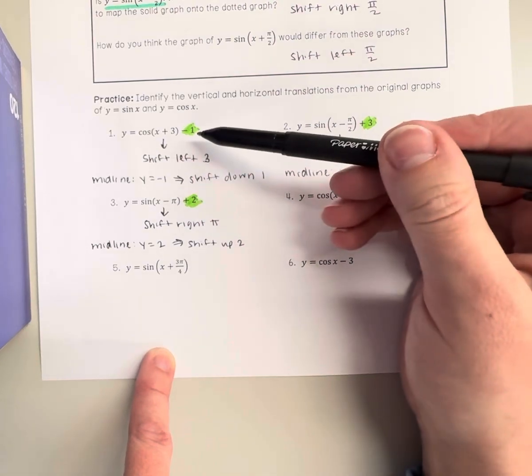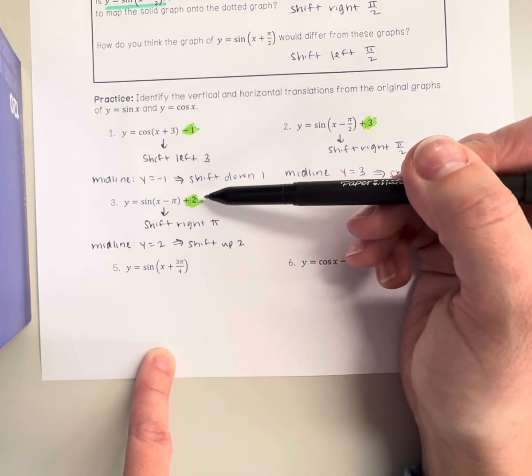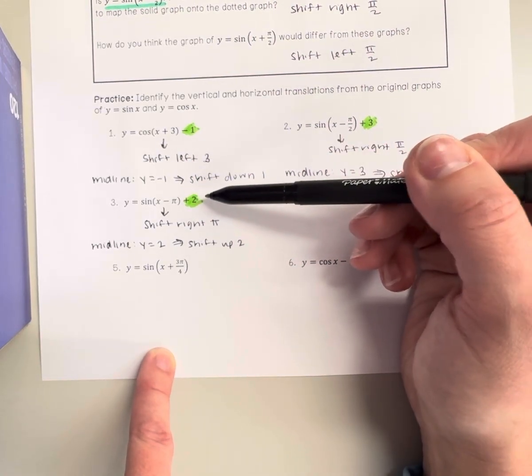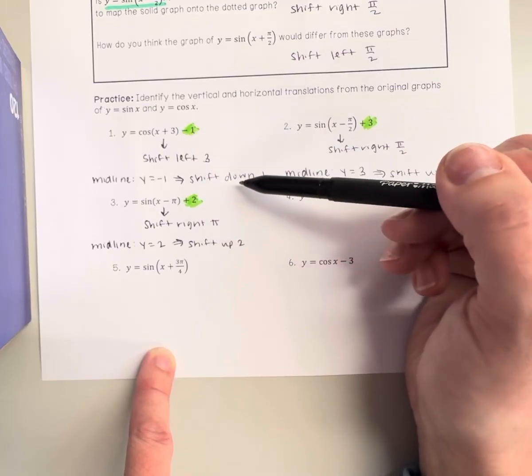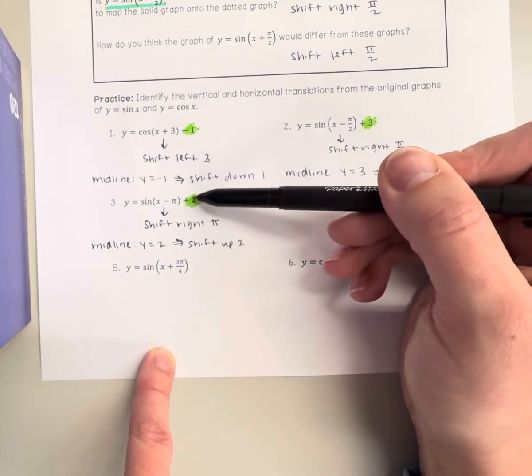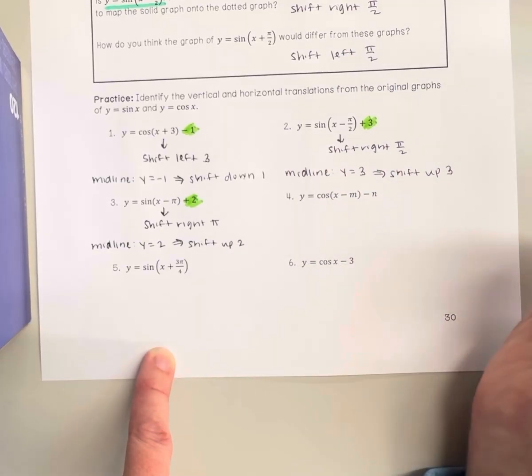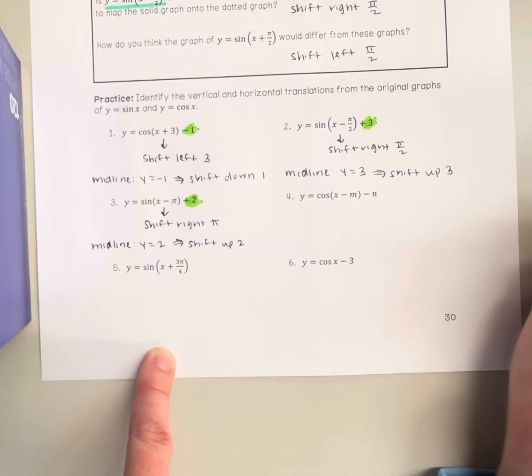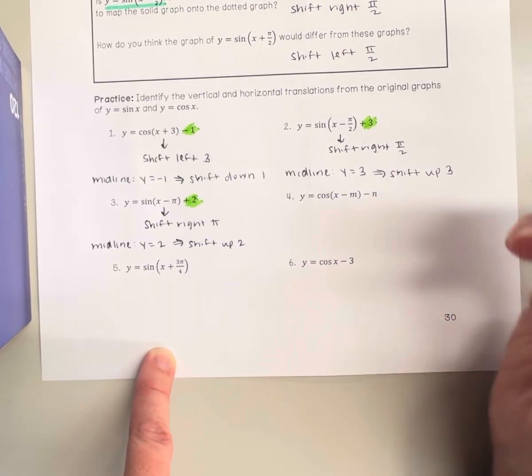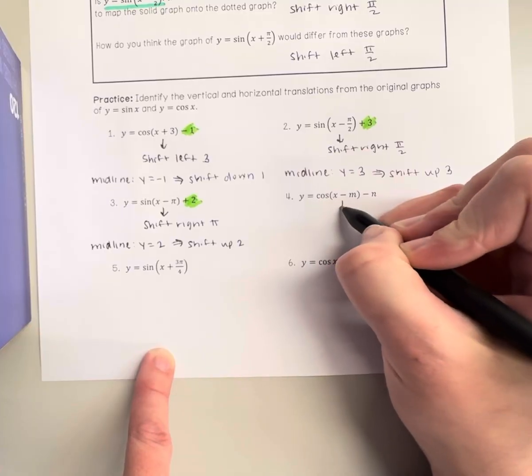So the number on the end is indicative of an up or down movement. If it's a minus, you're moving down. If it's a plus, you're moving up. We've done these transformations before, just with different functions. So this is similar to what you've seen for exponential functions and log functions and things like that.